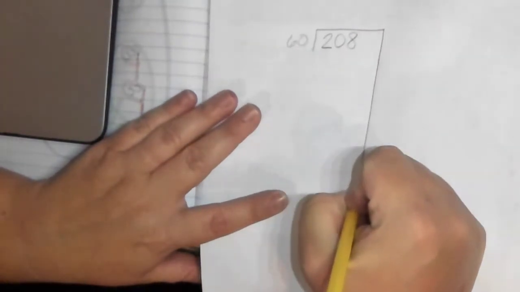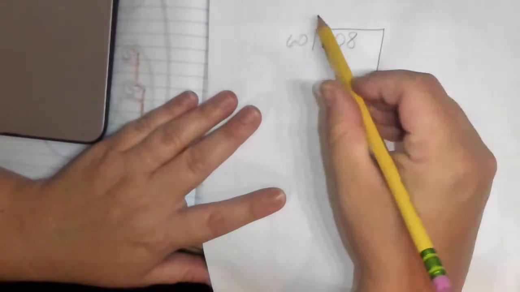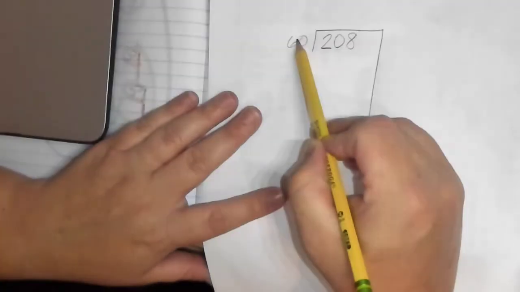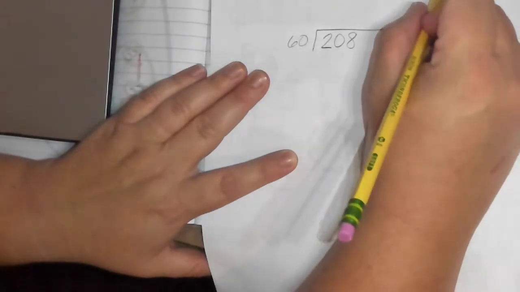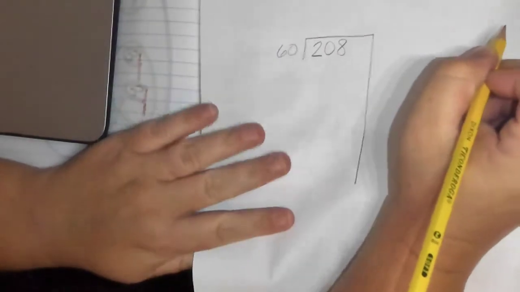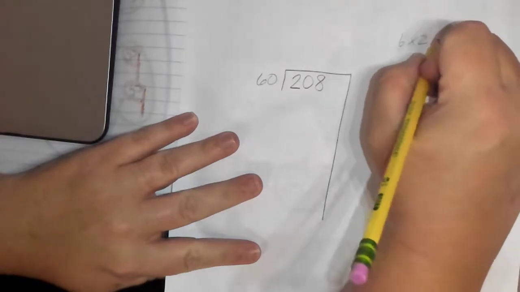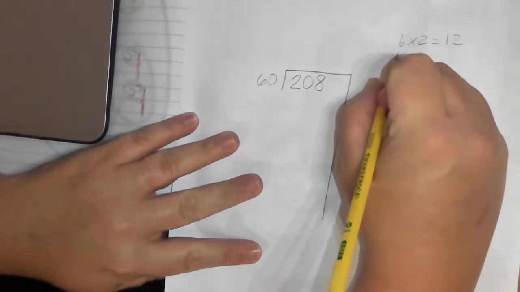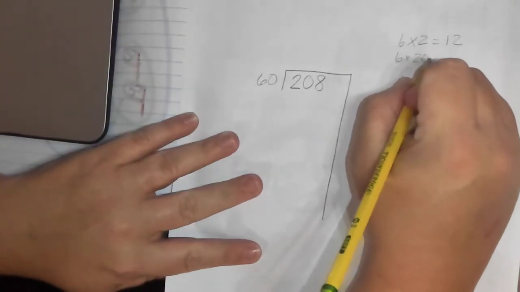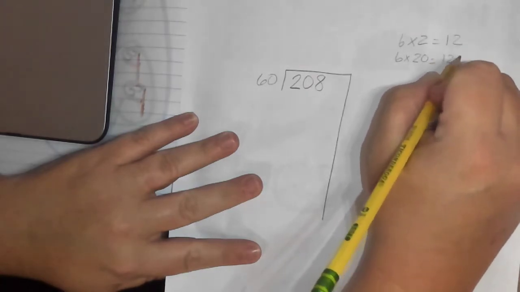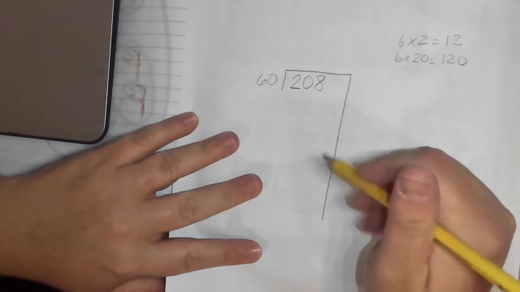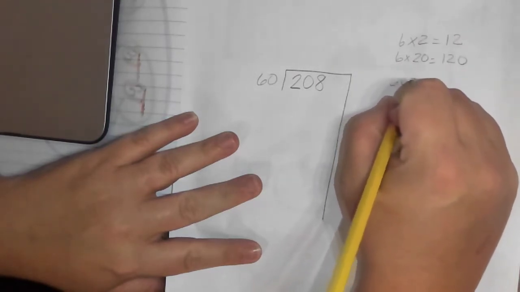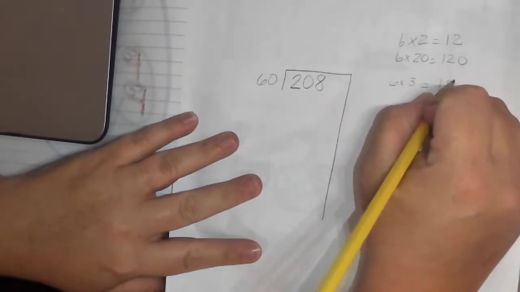Now, if we're doing the Big 7 method, we know that 60 times 2, we know that 6 times 2 is 12. So that means that 6 times 20 would be 120. Well, that's close, but I think we could get closer. Okay. Well, we know 6 times 3 equals 18.